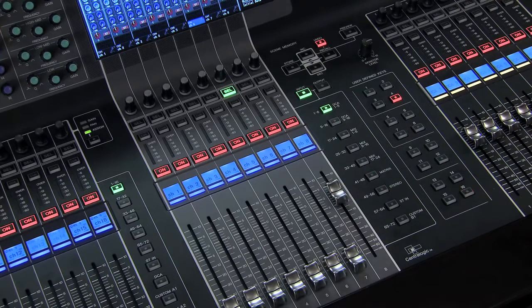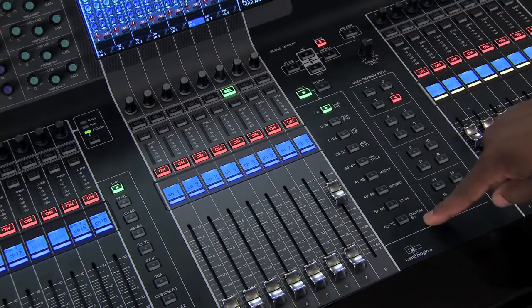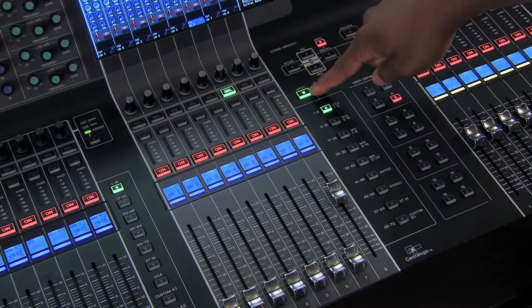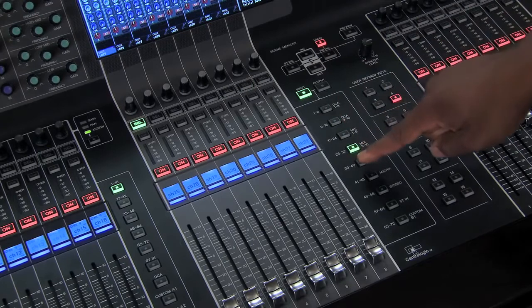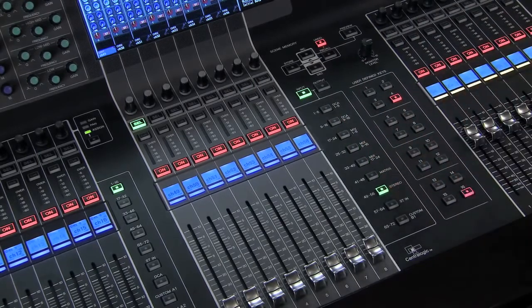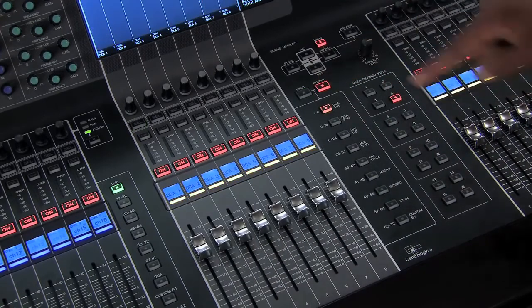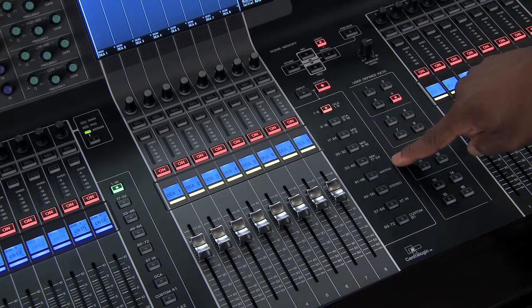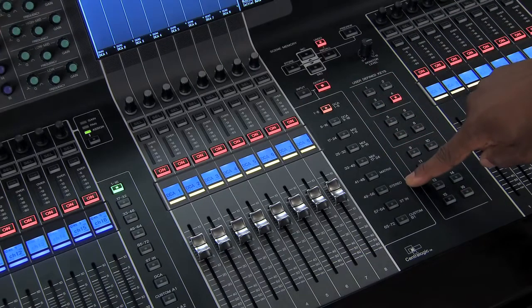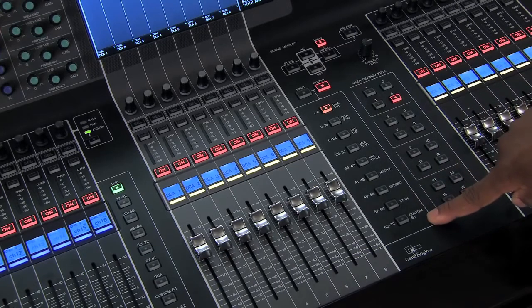Choosing which bank of faders is displayed in the Centralogic area is done by using the bank select keys. Pressing the input button at the top will allow you to select between the different banks of input channels. Pressing the output button at the top will allow you to select between your DCAs, mixes, matrices, stereo outputs, stereo input, and your custom fader bank.